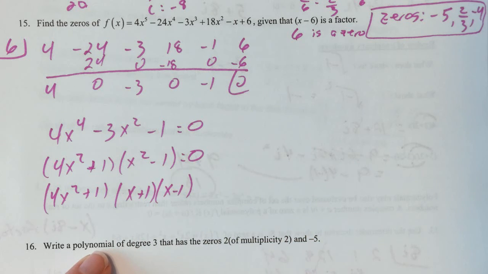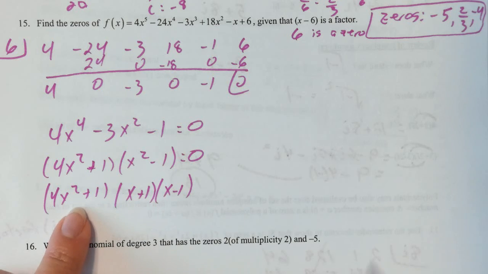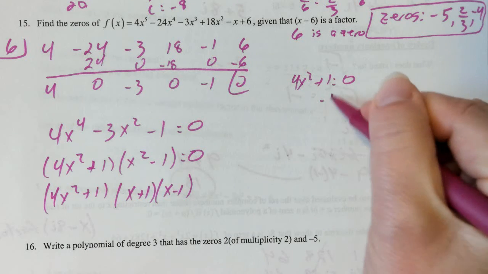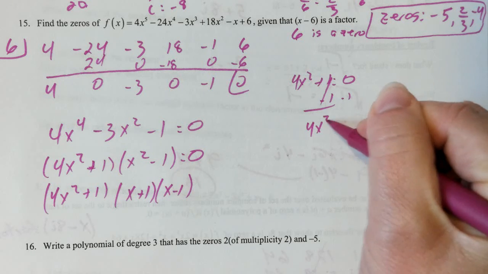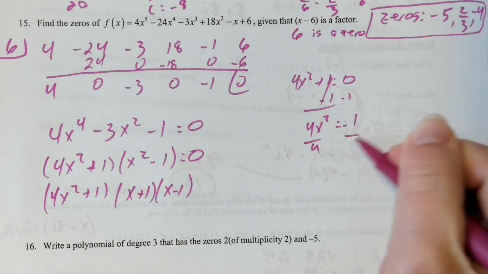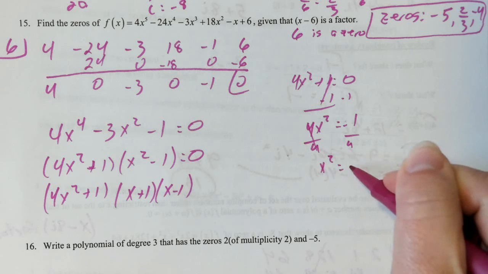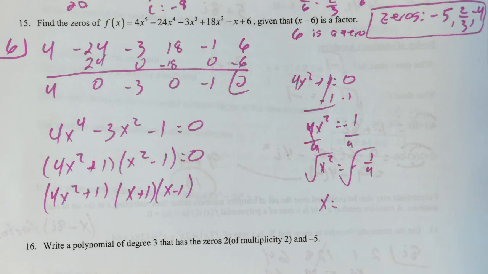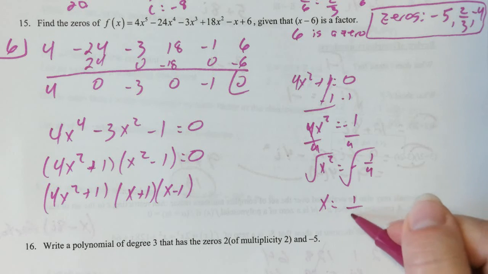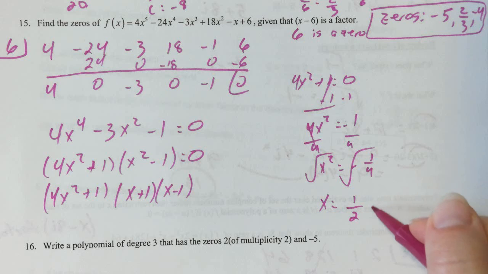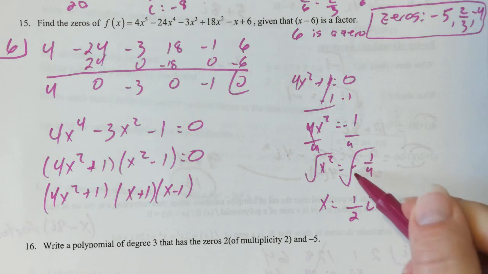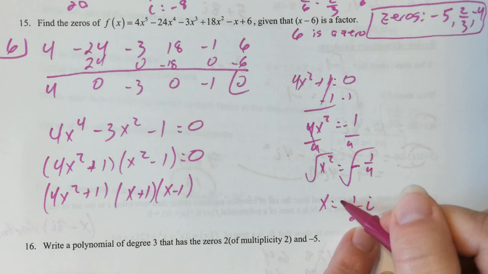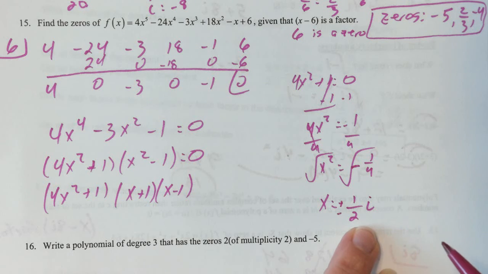Okay? And if I set this part, the 4x squared plus 1, equal to 0, I can minus 1 on both sides. 4x squared is negative 1. I can divide by 4. x squared is negative 1/4. And when I take the square root, I would get 1/2, because 1/2 times 1/2 is 1/4. But I have to put an i on it because you can't take the square root of a negative. And imaginaries always come in pairs, so it's positive 1/2 i and negative 1/2 i.